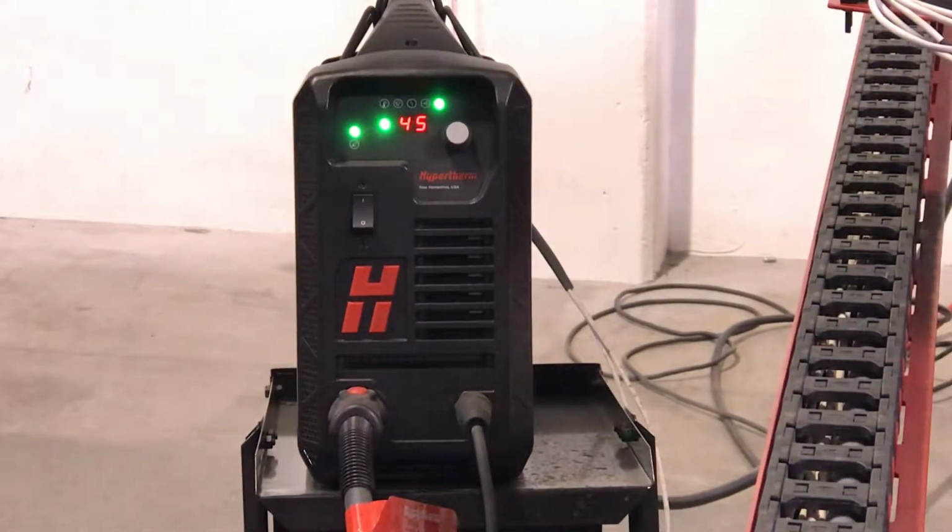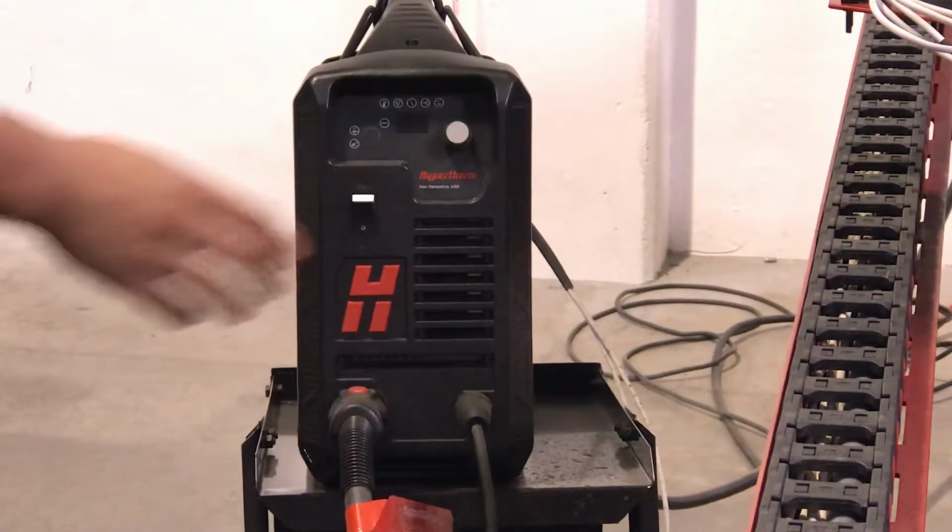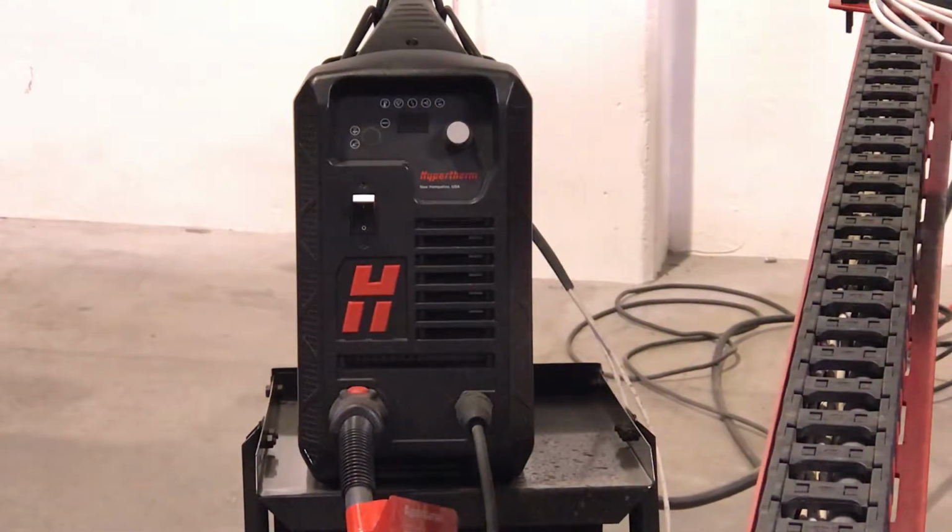So let's go ahead and simulate that here. I'm going to go ahead and shut it off. And then I'm going to hit F5 on the computer, and then I'm going to turn it back on. You're going to see that it gives us the 0510 code. Here we go. One second. And the plasma cutter is off.